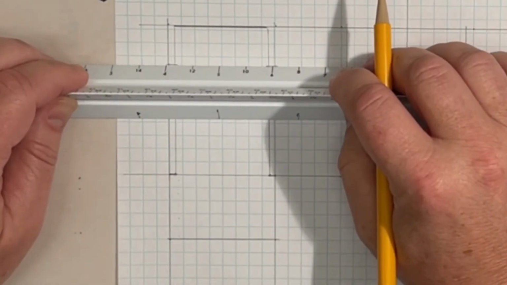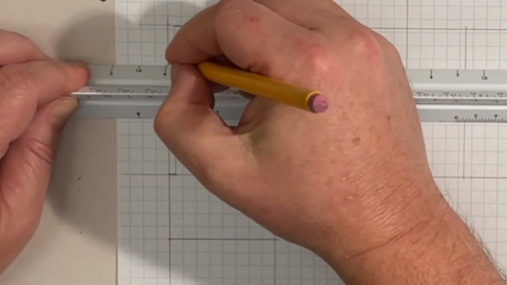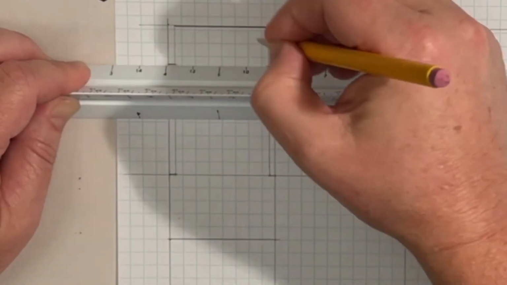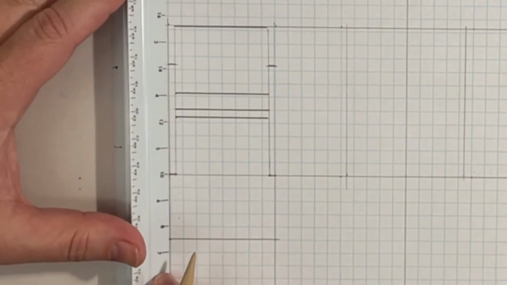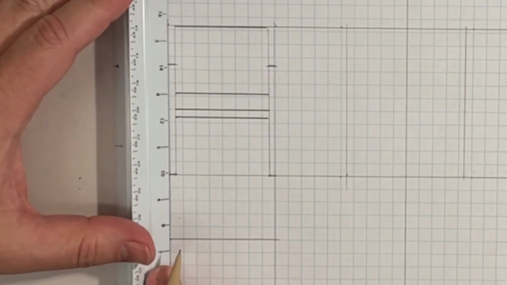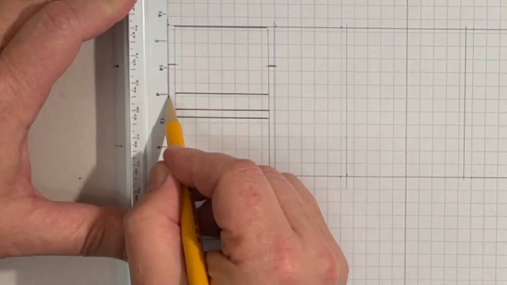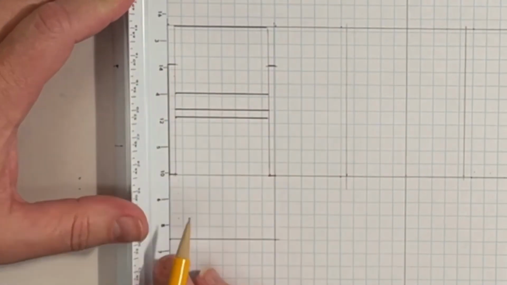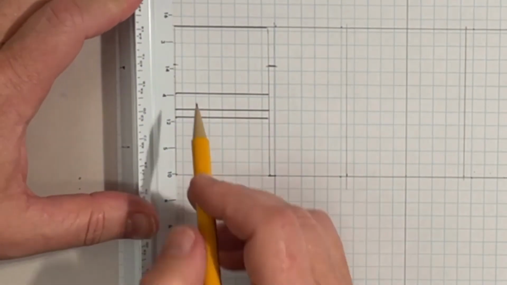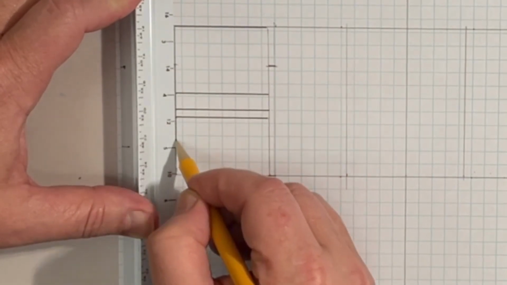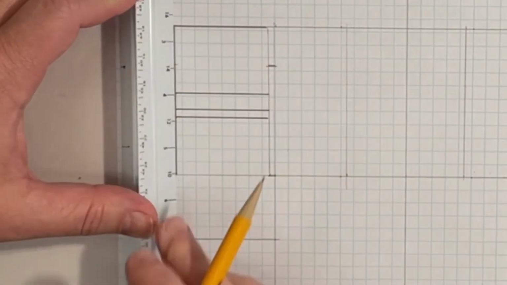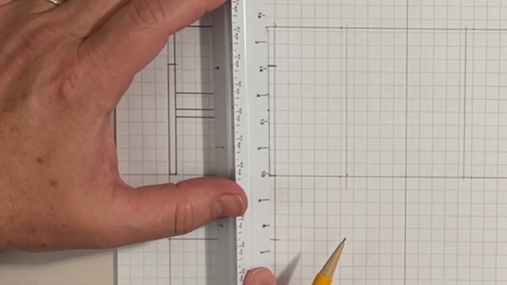And then let's see, this would be the top. All right, then I'm going to draw the sides. And here I can actually go all the way up. Come over here.